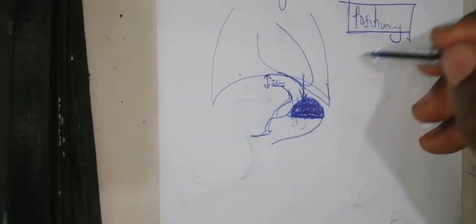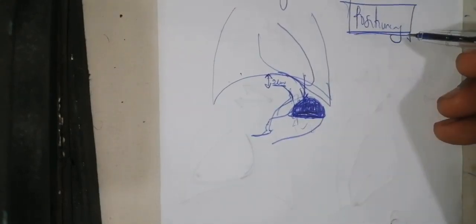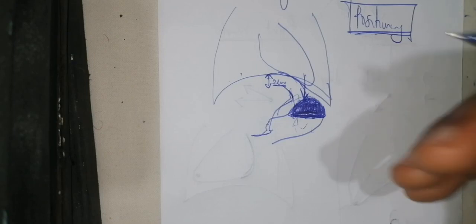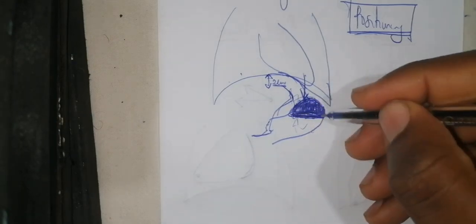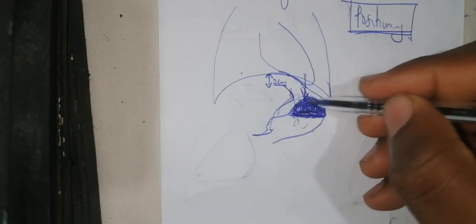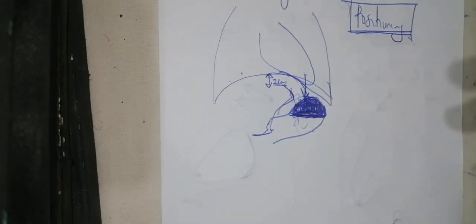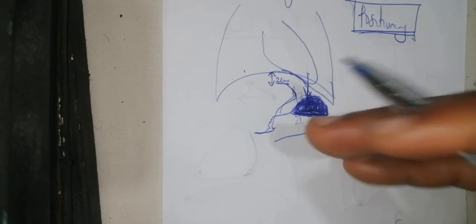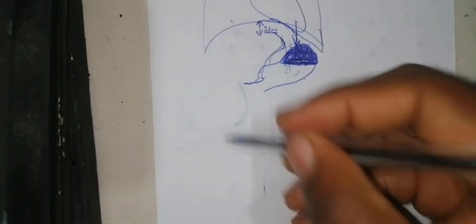So those are the different things which can tell you about the position of the patient. When you see a large gastric air bubble, the patient is standing. A smaller gastric air bubble, the patient is sitting. And when the patient is lying down, you have no gastric air bubble.